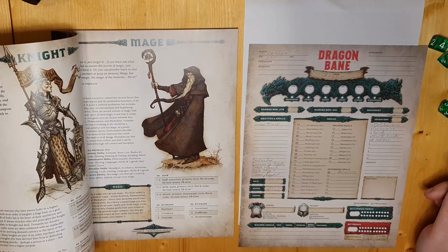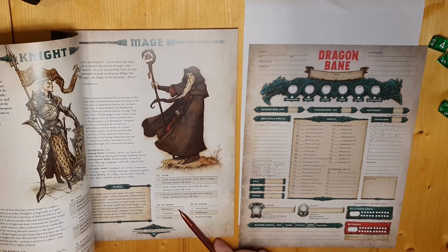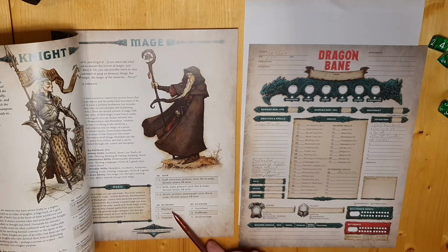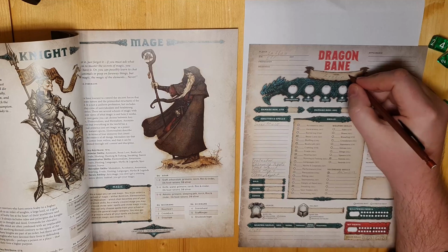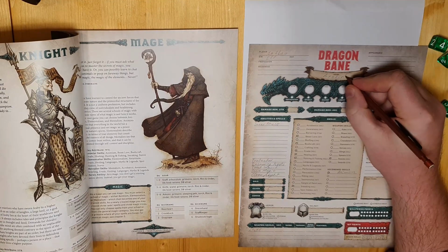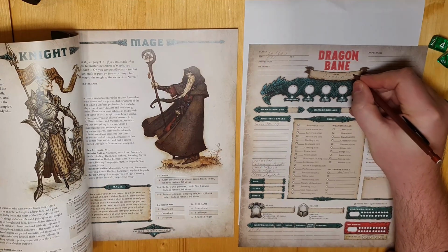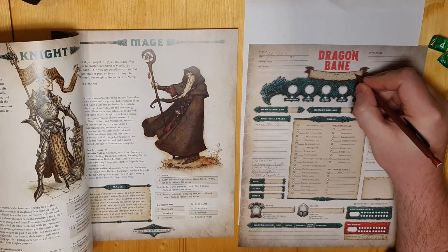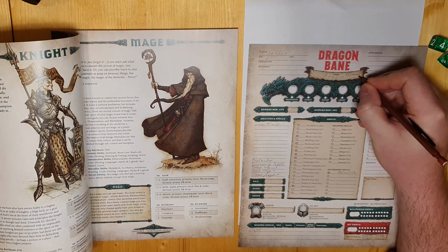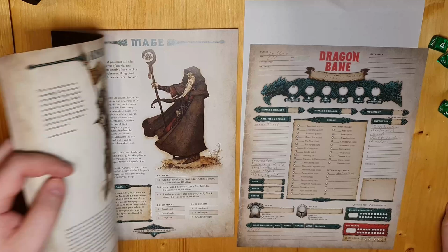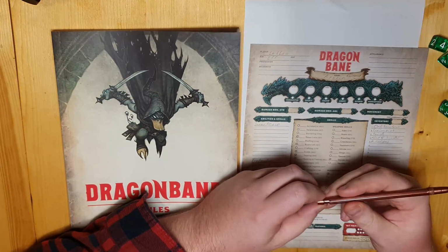Under profession, there's also 1 last table you can roll on or choose a nickname. We choose the nickname Rootheart, which I tried to write in the name field where I didn't leave enough space for it. I'll have to amend that later.